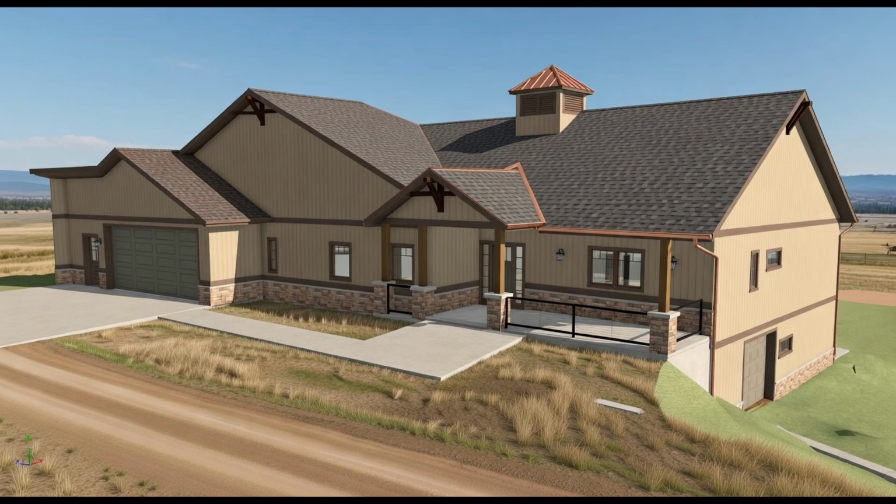And if you can see, there's also copper valleys and the addition of copper downspouts to go with the copper accent of the crow's nest up above. Absolutely decorative, not necessary for the design.